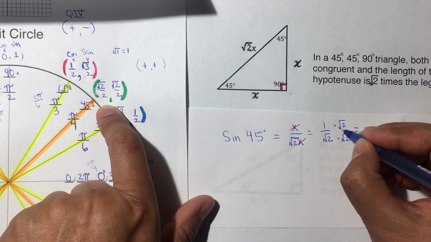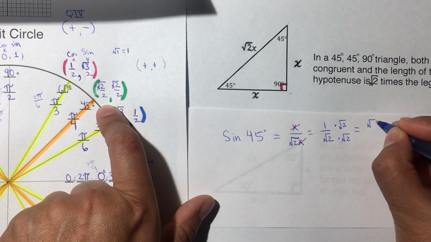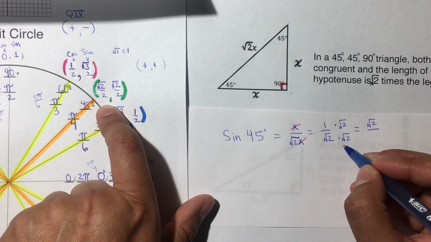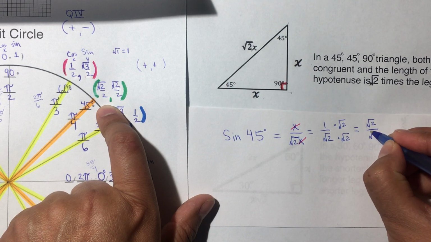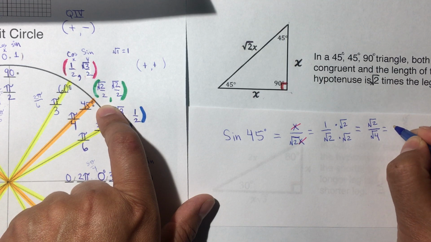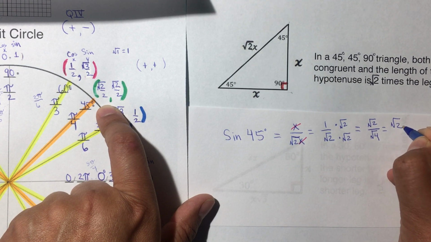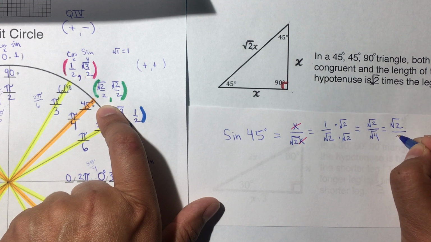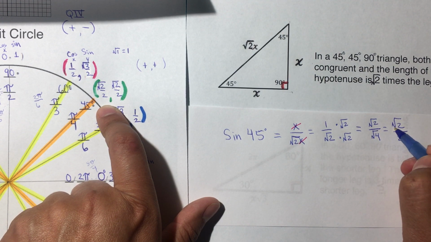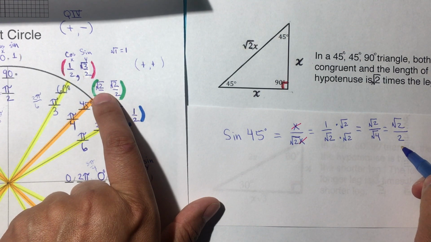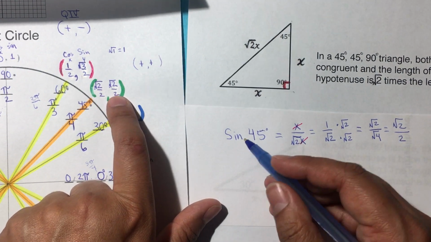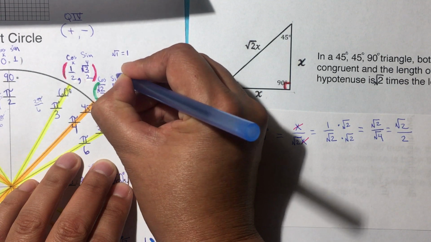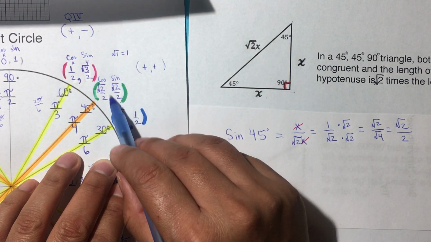Okay, so 1 times the square root of 2 is the square root of 2 over, in here, square root of 2 times square root of 2 is the square root of 4. This cannot be simplified, so it's just the square root of 2 over the square root of 4, which is 2. So if you notice, square root of 2 over 2, that's what we have in here. But it's for the sine. If you recall, this is cosine, this is sine. So that's this value right here.